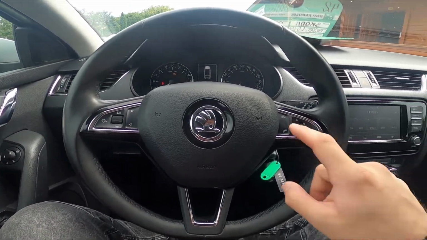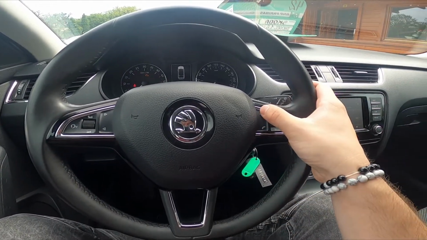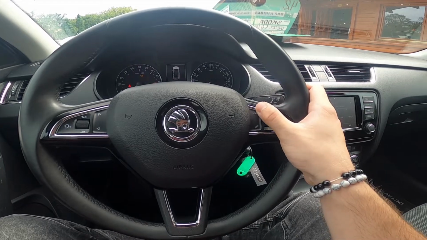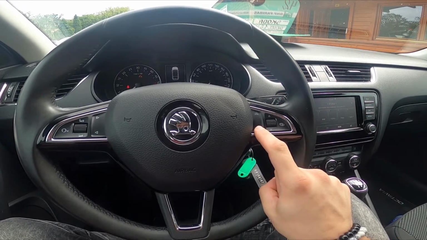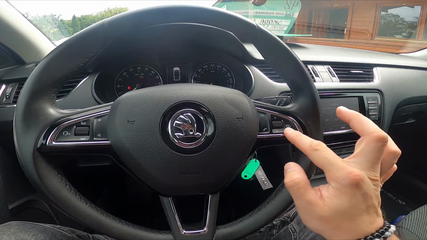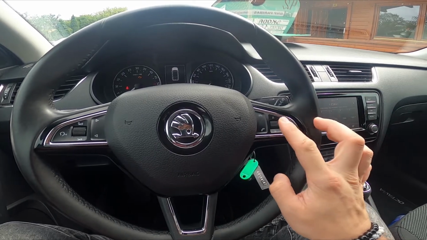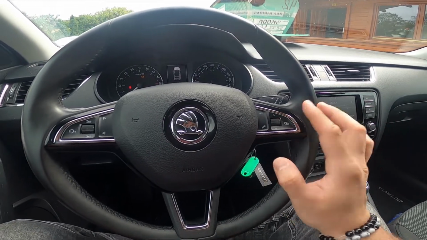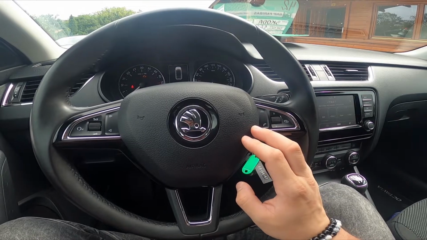And next we've got this panel right here. Thanks to it, we can enter vehicle menu on the speedometer display, answer and end calls, and thanks to this panel right here, we can navigate through speedometer display. Of course, if you press right here, you use horn.